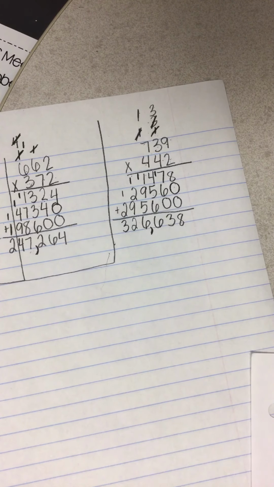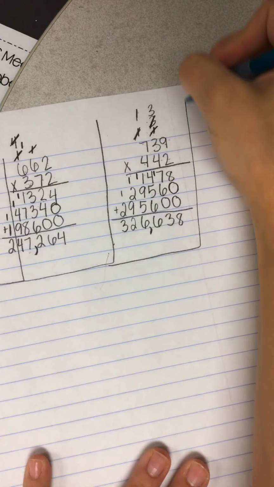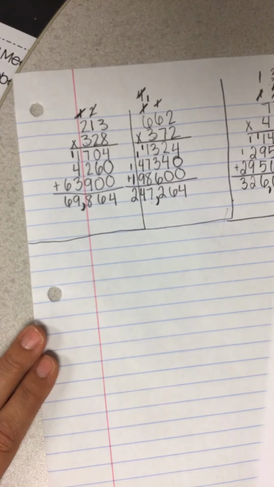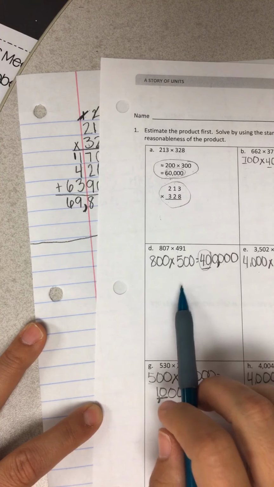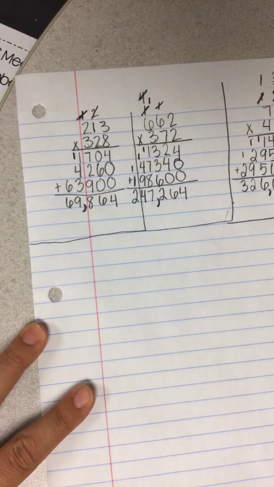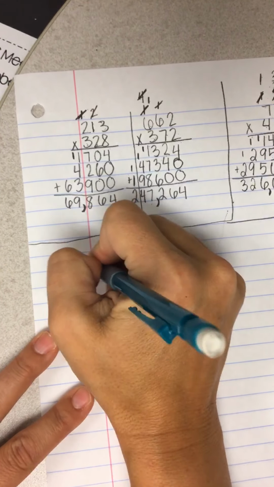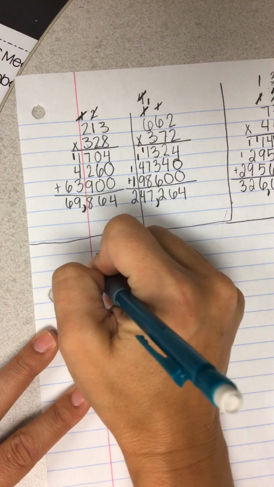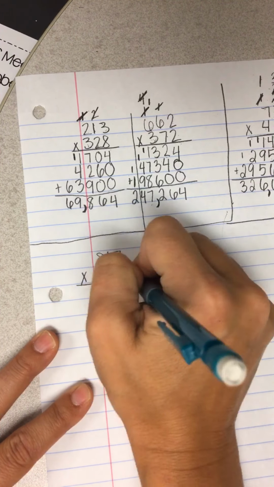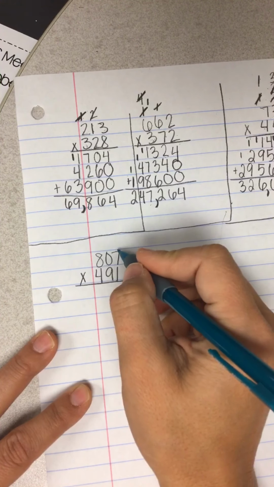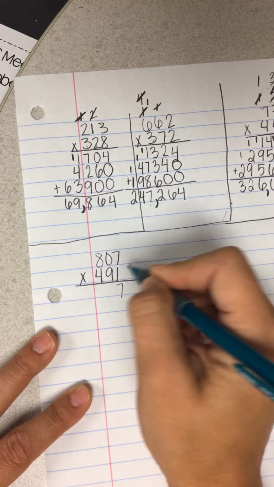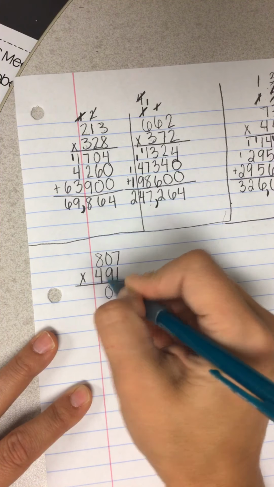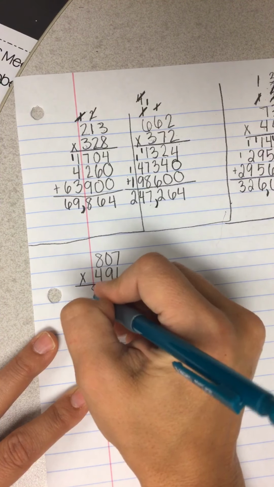Okay. I'm going to draw this line. I know I'm not going to draw any more over here, but just to kind of end that up, and we're going to go ahead and come over to letter D, which is 807 times 491. So 807 times 491. Okay, so 7 times 1 is 7. 0 times 1 is 0. 1 times 8 is 8.